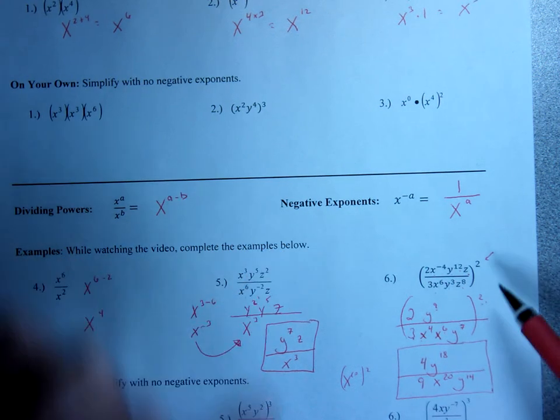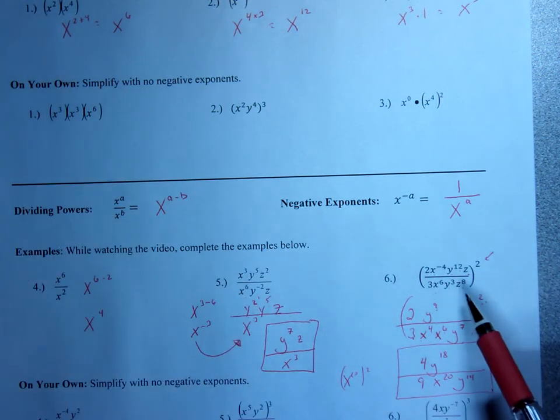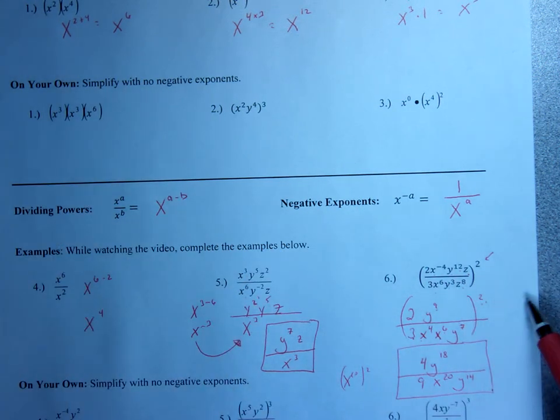So that one we're going to attack inside out. Parentheses first for our order of operations, then we'll look at the exponent, which is squared. So there's 3 more examples here. Make sure you don't leave any negative exponents.